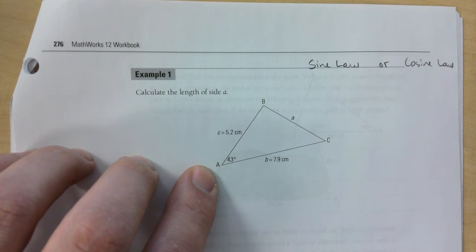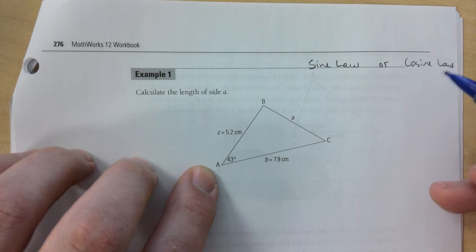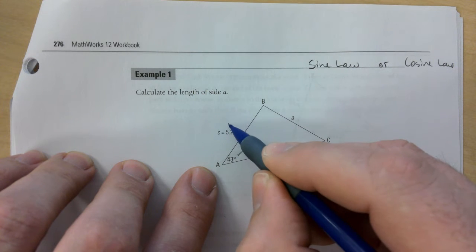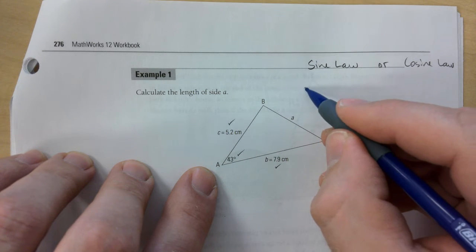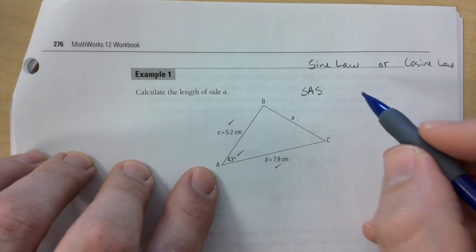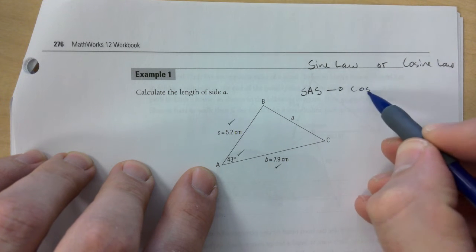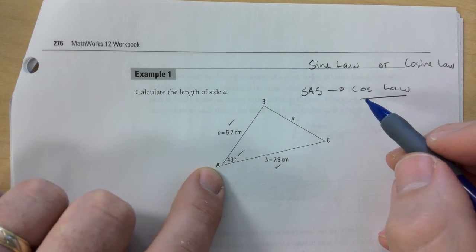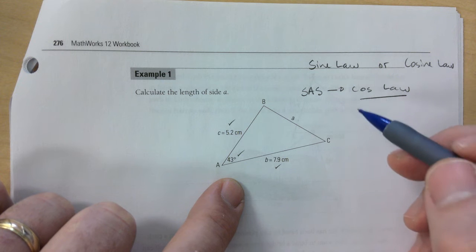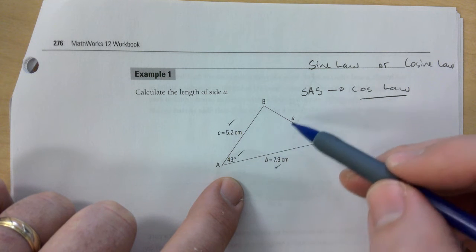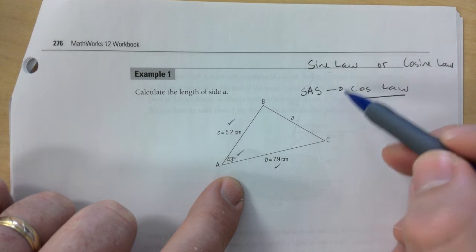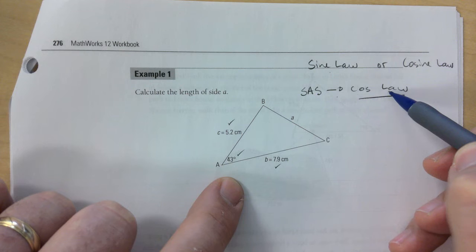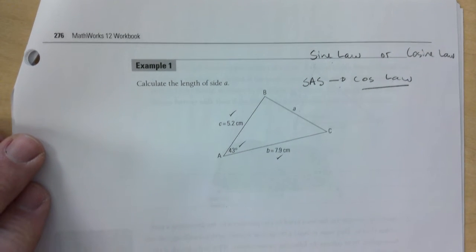Even though you know it's cosine law because it's in the cosine law section, I check. I know this side, I know this angle, and I know that side. This is an SAS, so cosine law. It is a cosine law scenario. You don't have a pair, so you can't use sine law. So you've now determined that it is cosine law that you have to use. Let's go ahead and solve.